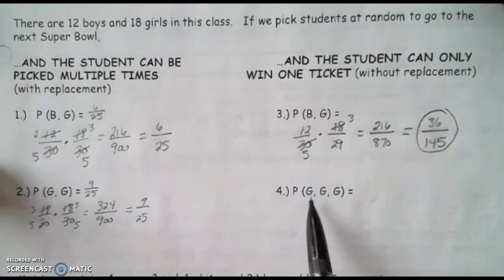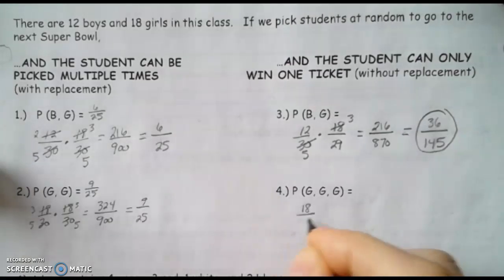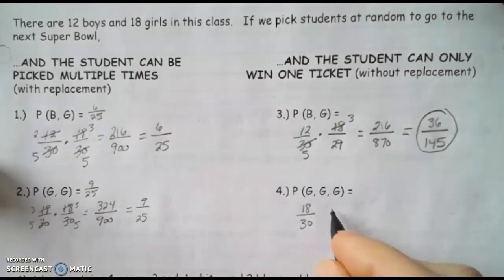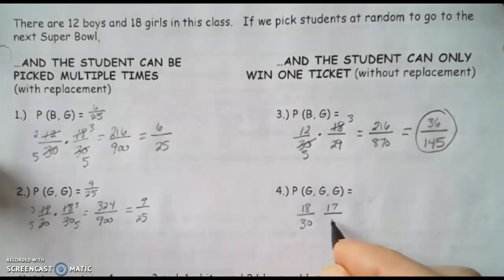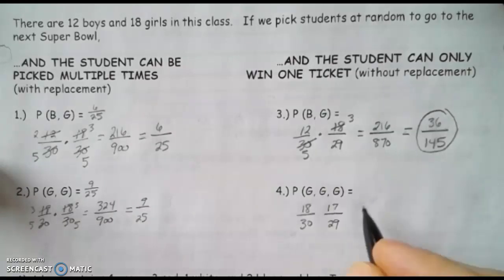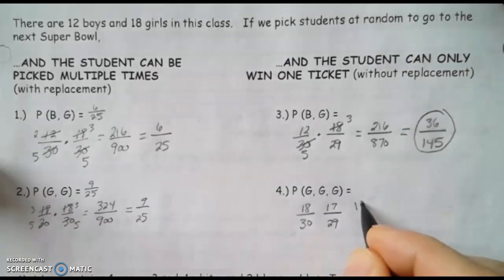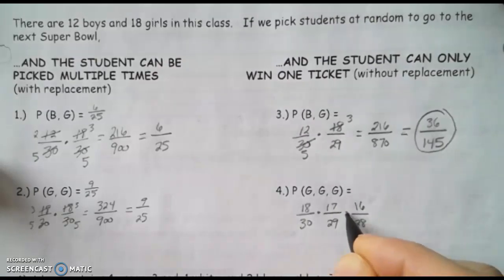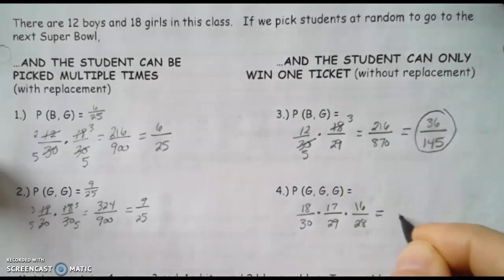If I want 3 girls in a row to win tickets to the Super Bowl, then for the first girl to win, it's an 18 out of 30 probability. There's 18 girls out of 30 students in the class. The girl that wins the first time can't win the second time, so now there's only going to be 17 girls out of 29 total students in the class. And the person that wins the tickets here can't win them again. So if it was a girl for the third time, now there's only going to be 16 girls out of 28 students in the class. And we'll multiply all 3 of these together in order to get our compound probability.